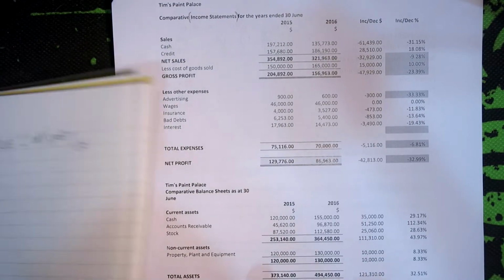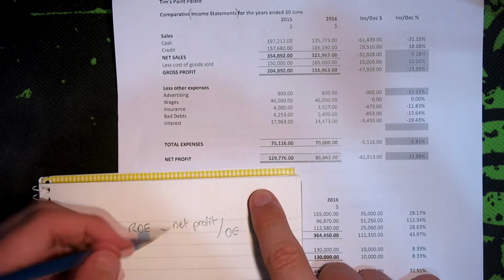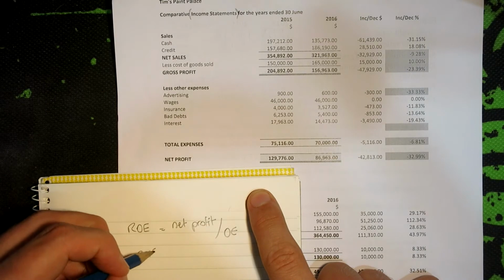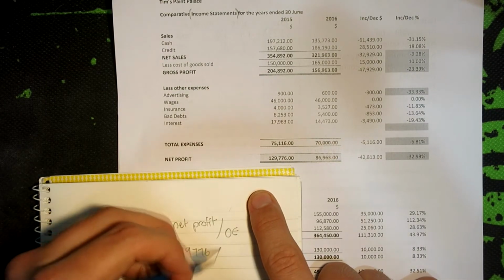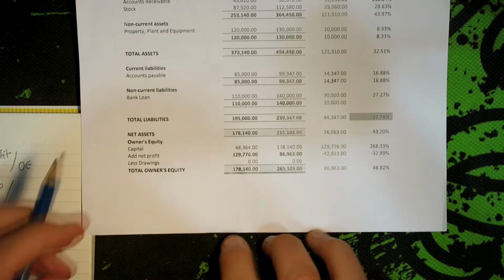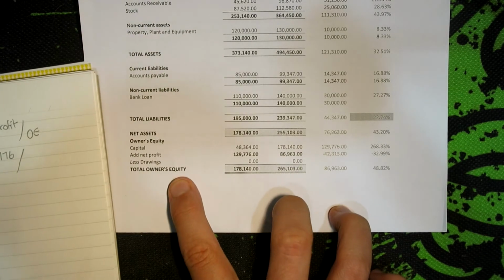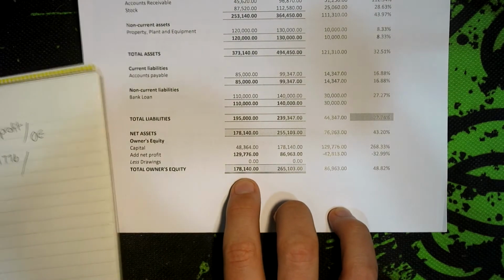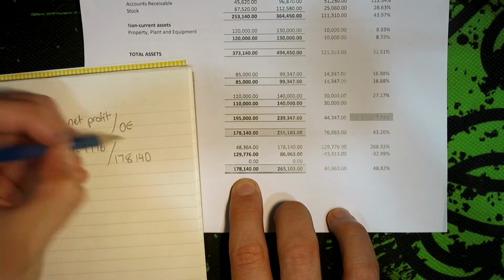We'll start off with 2015, turning over, finding our net profit figure for 2015, which is 129,776 divided by owner's equity. To find owner's equity, we must go down the bottom of the balance sheet and find total owner's equity. For 2015, it is 178,140.